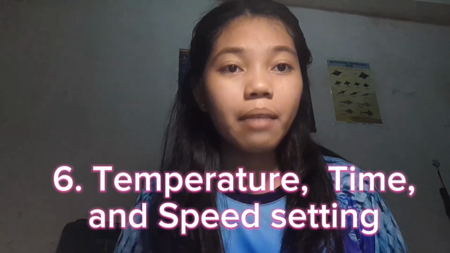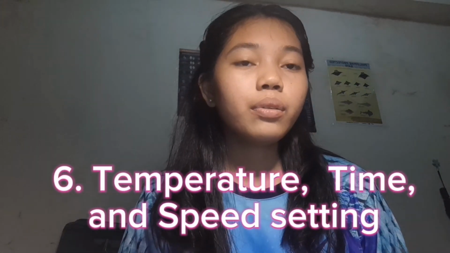The sixth part is the temperature, time, and speed setting. It has key-freezing for time presetting and 3D digital wheels for temperature and speed adjustment. In this kind of hot plate, we have a timer that we press. Say you want the hot plate to heat for only 5 minutes, or stir for only 5 minutes, or both together. That is how it works.